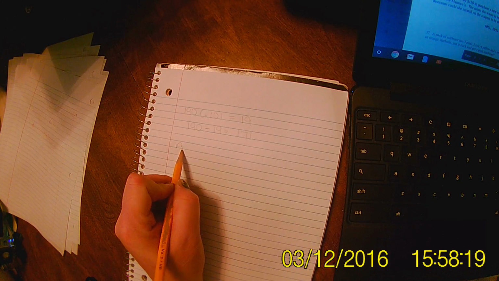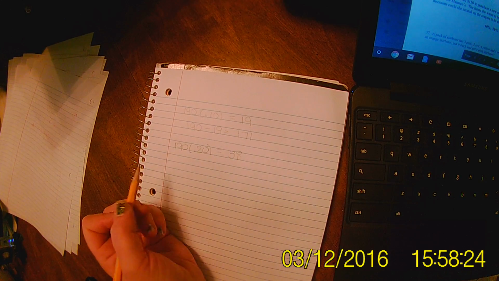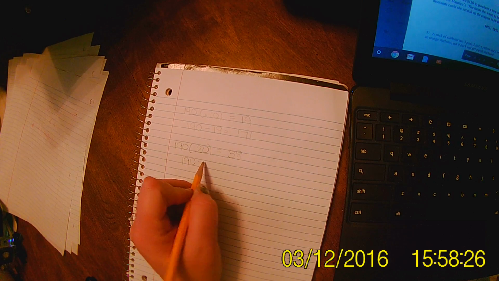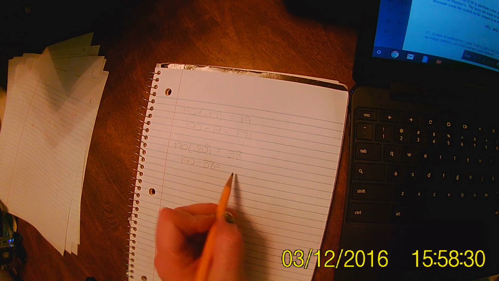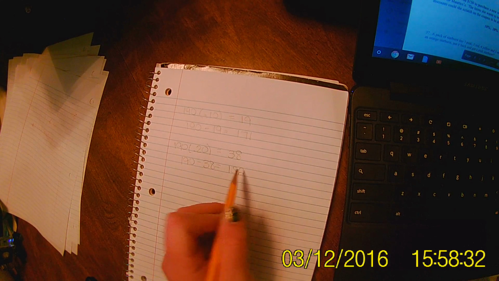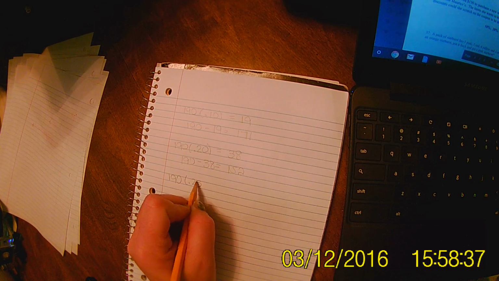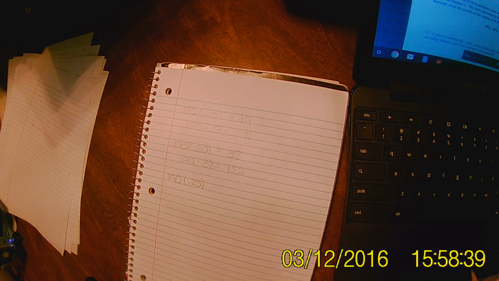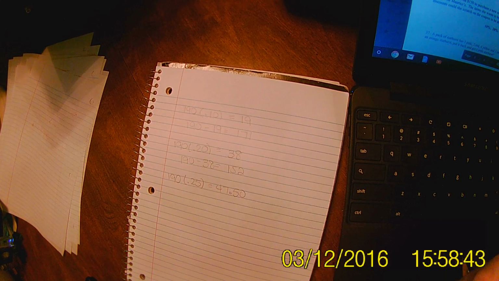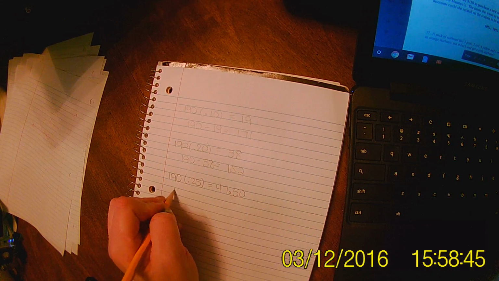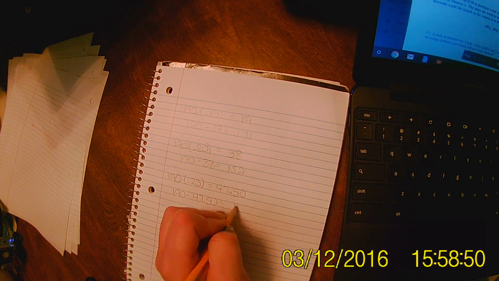So now I'm going to do the same thing with my 20%. When I subtract here, I get 152. I'm very close, but she still doesn't have enough money. I'm going to go to my 25%. Here I would have enough money.